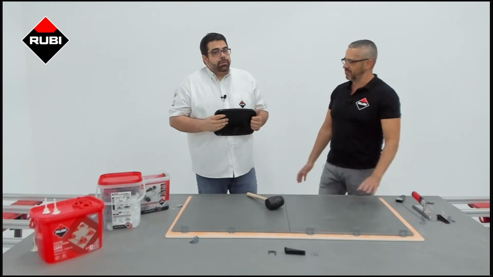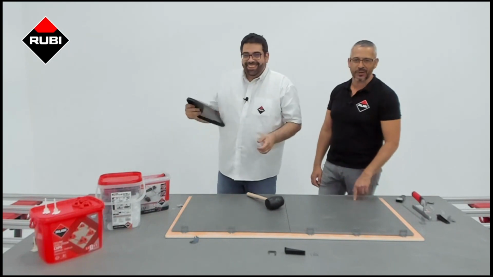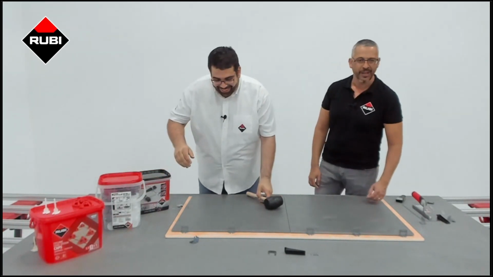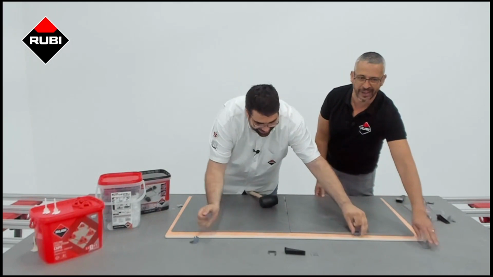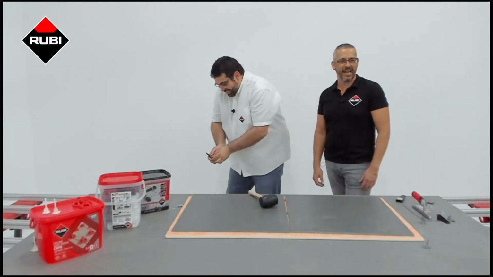So now let's go for the third leveling system. We are going to present you the newest member of the Ruby family. We have the last but not least leveling system of today, which is the Cyclone leveling system.